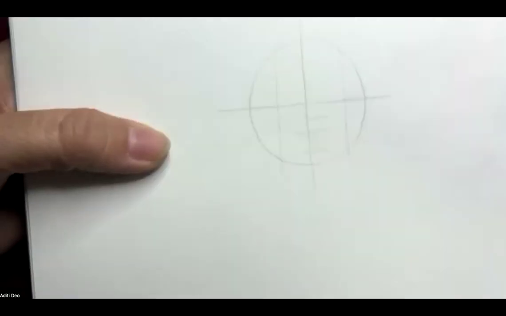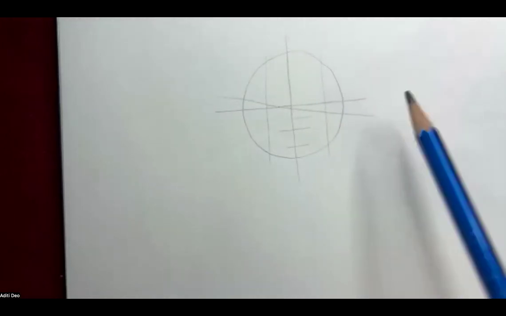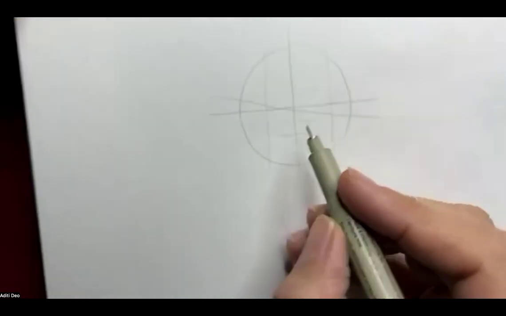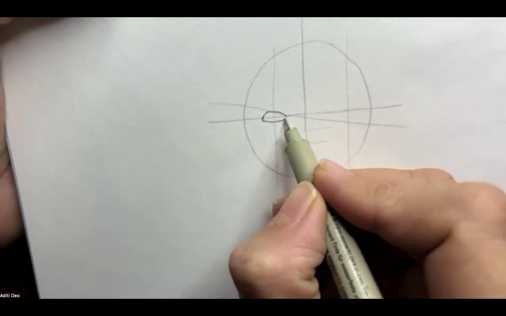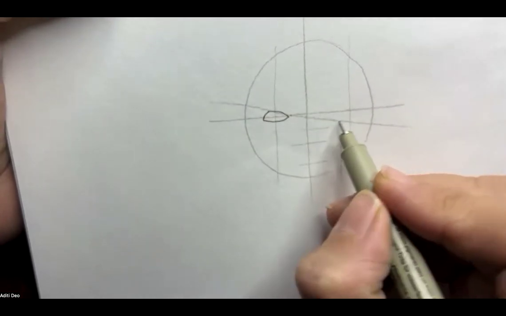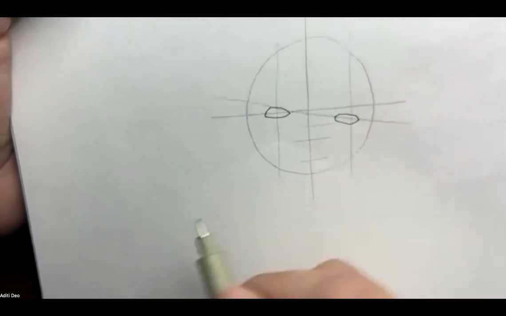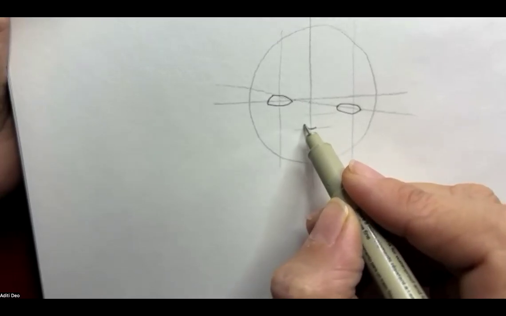Instead of this, I'm going to change the line and make it sideways. So I'll draw one eye here and one eye here because that is where the grid is gone. Then my nose can come here.